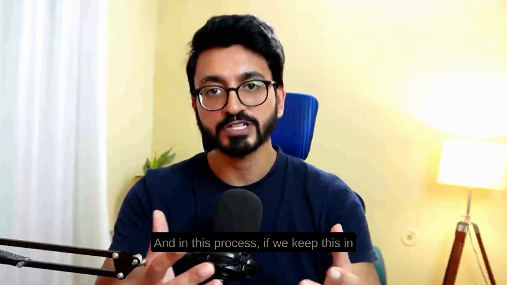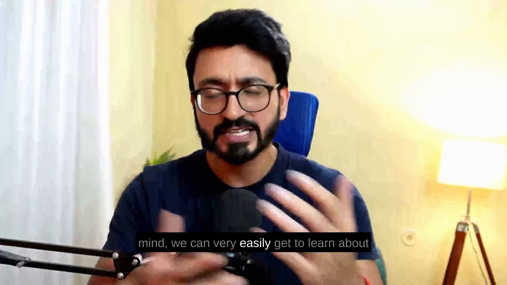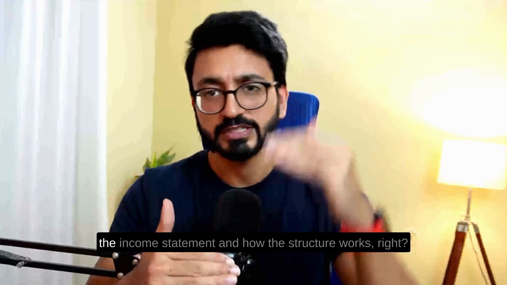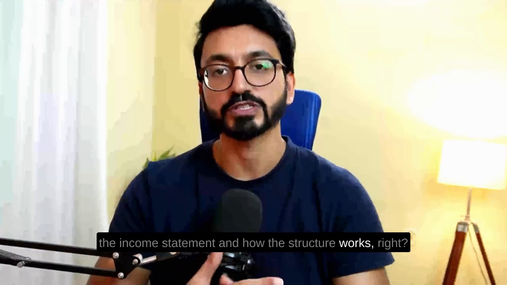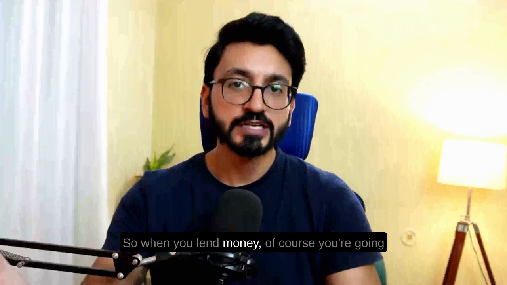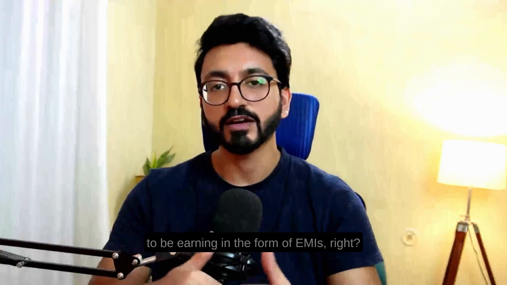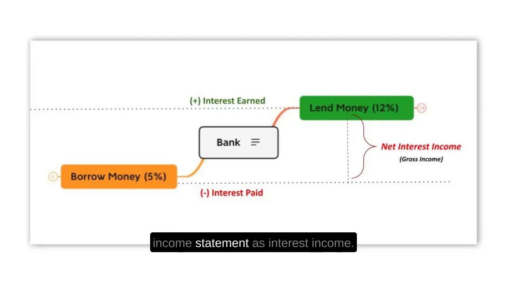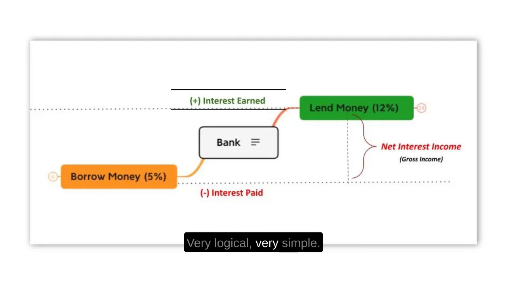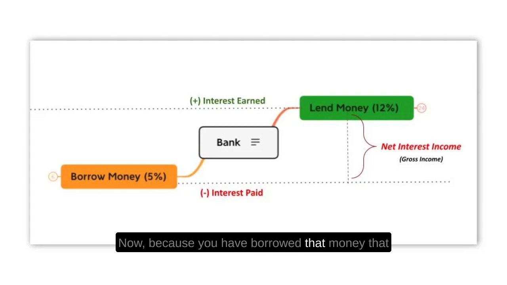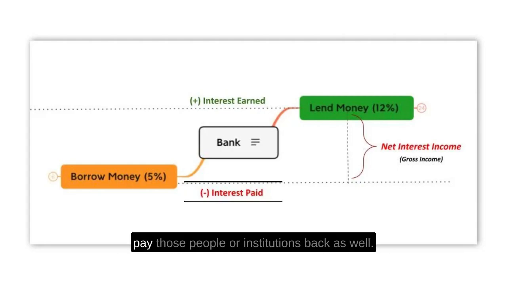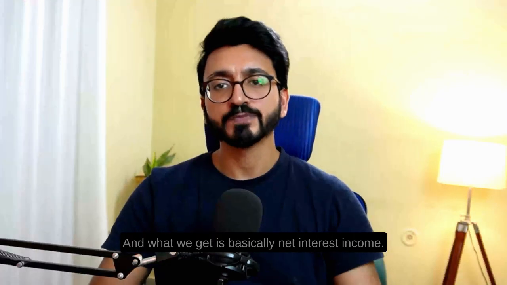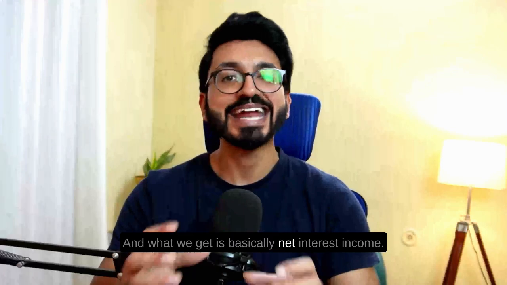And in this process, if we keep this in mind, we can very easily get to learn about the income statement and how the structure works, right? So when you lend money, of course, you're going to be earning in the form of EMIs, right? This is recorded on the income statement as interest income. Very logical, very simple. Now, because you have borrowed that money that you have lent, of course, you have to pay those people, institutions back as well. That is interest paid, very simple. And what we get is basically net interest income.